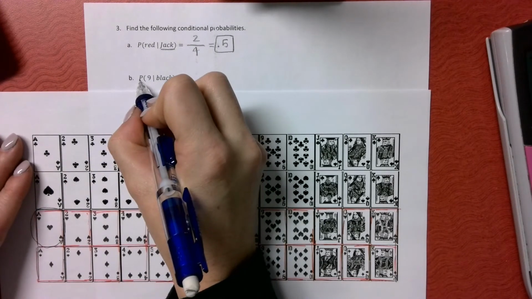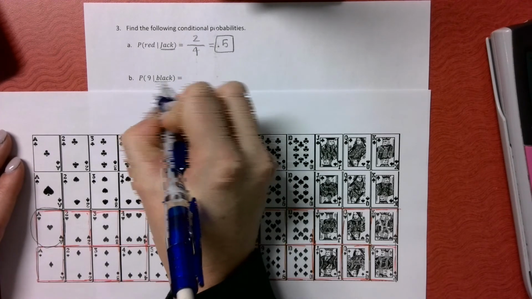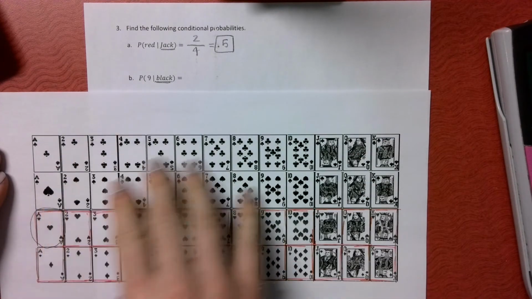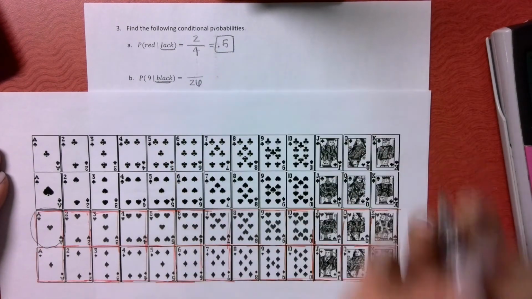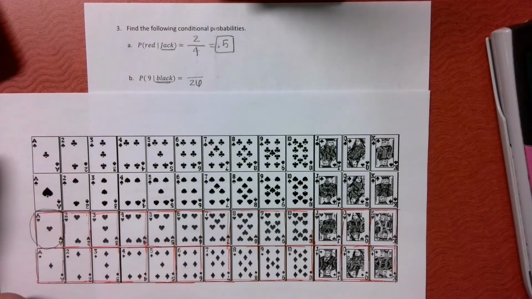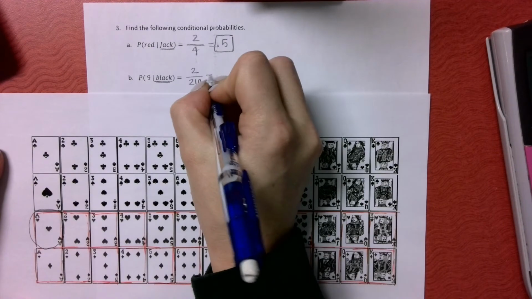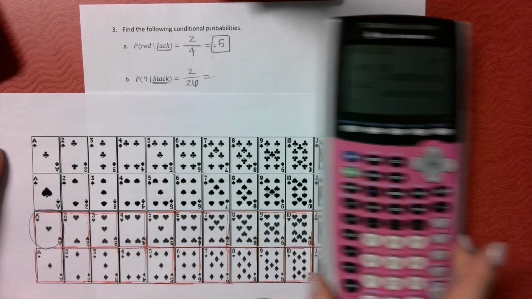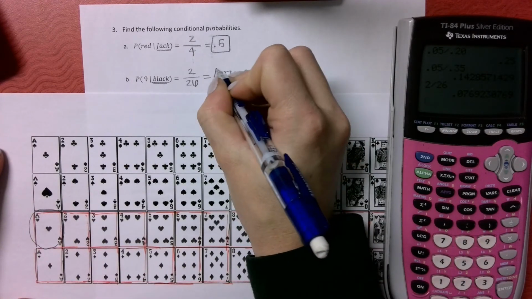Okay, next one, I want to find the probability of a 9, given that the card is black. So the condition is that it's black. So I'm going to look at all my cards. These are all of the black cards. There are 26 of them. Looking just at those 26 cards, I want to find how many of them are 9s. There are 2 9s here that are black. And that gives me 0.0769.